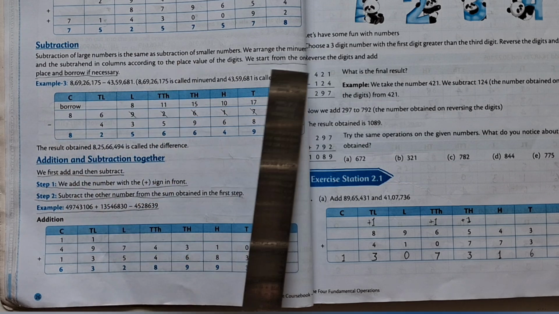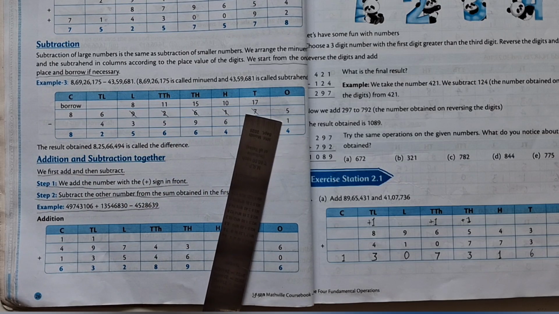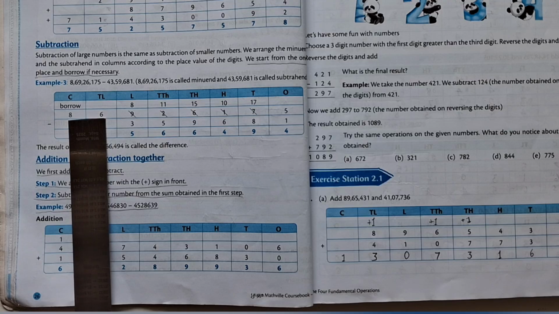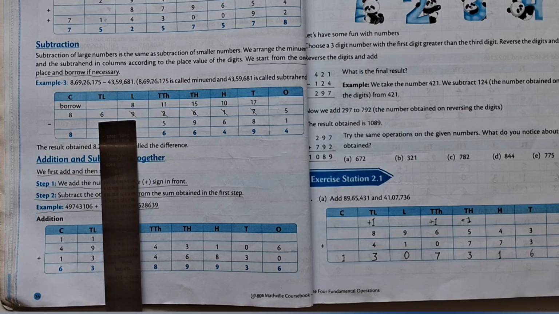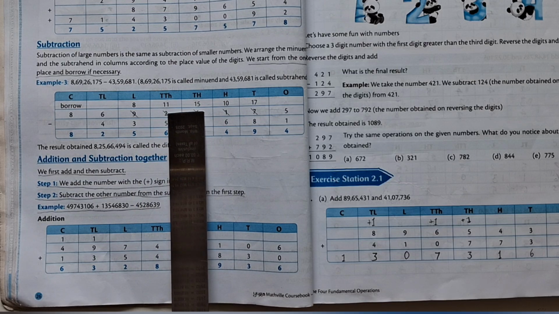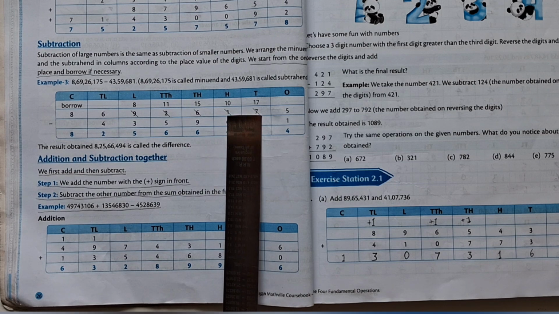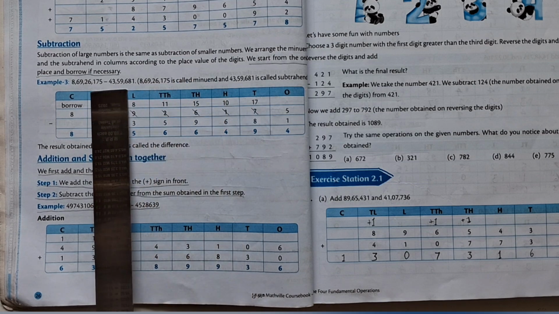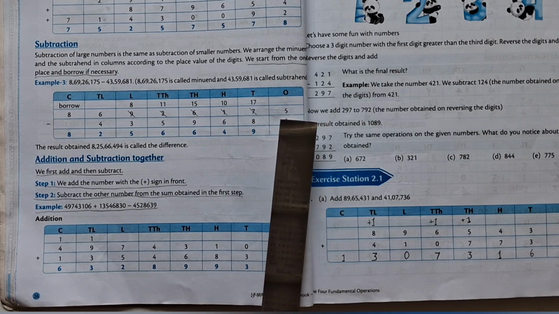Let's form our first number, the minuend. 8 crore: 8 in the crore column, C. 69 lakh: 6 in ten lakh, 9 in lakh. 26,000: 2 in TTH, 6 in thousands place. 175: 1 in hundreds place, 7 in tens and 5 in ones column.